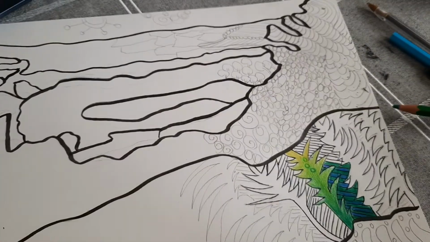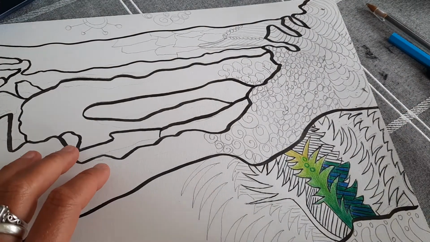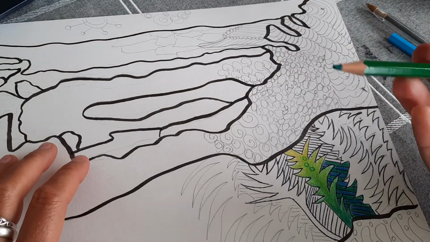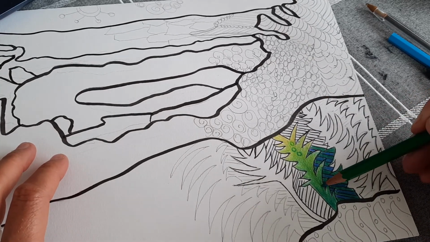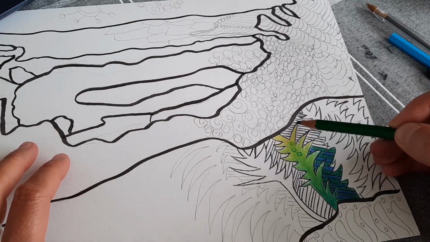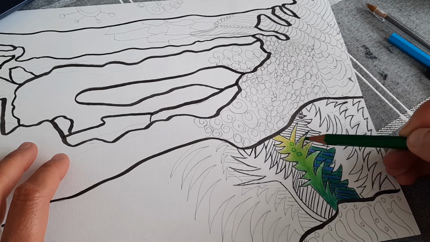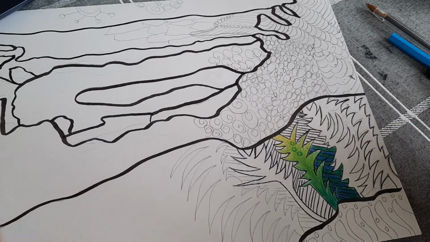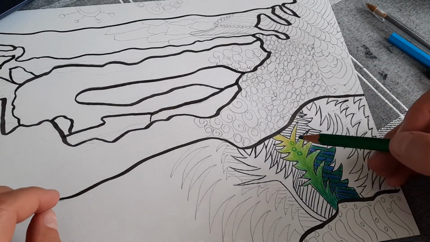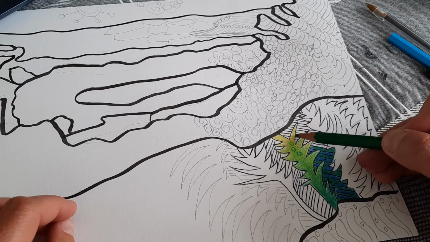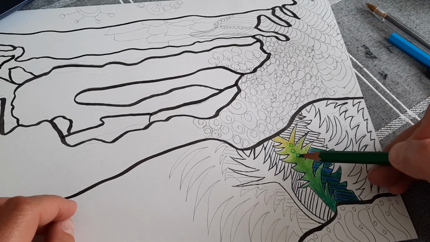Instead of using a black pen, you can outline with pencil crayon first. So if this was going to be a light shade of green, you could outline with a dark shade of green around the edge. That just might take you a lot longer. If you've got really thin, fine felt tips, then you can outline around the edge with the colours that you're going to use on the inside.